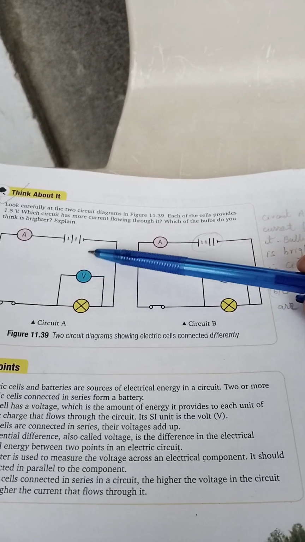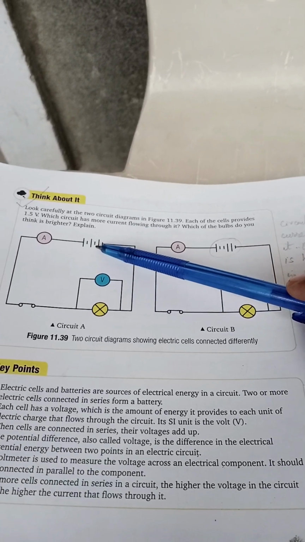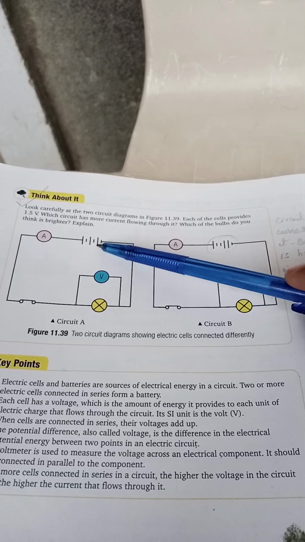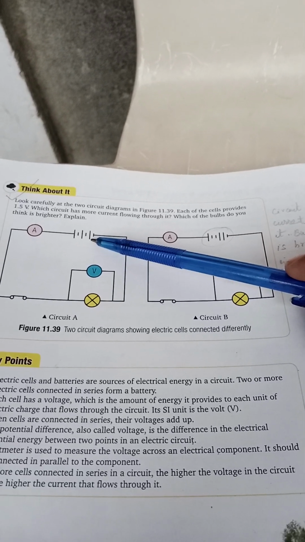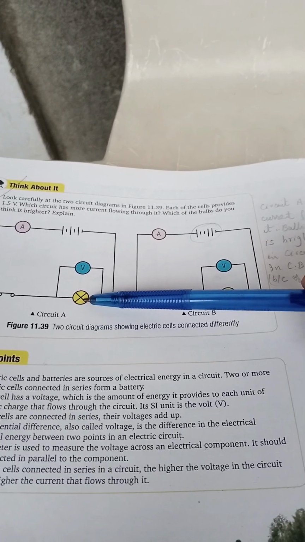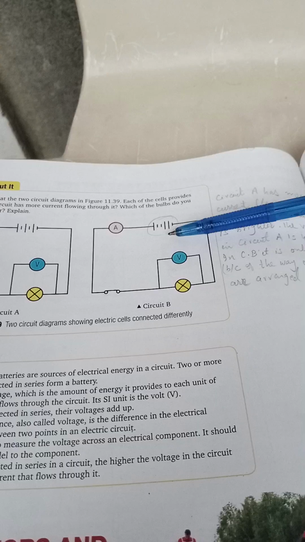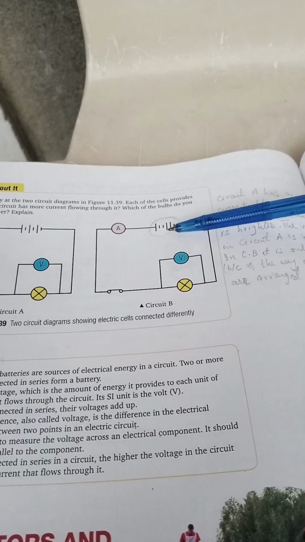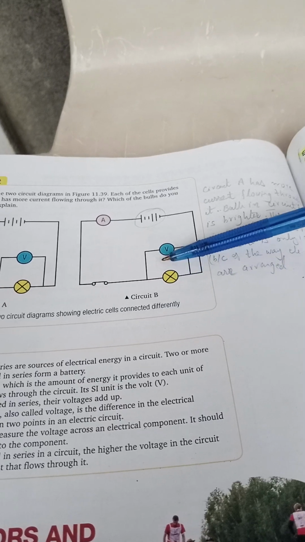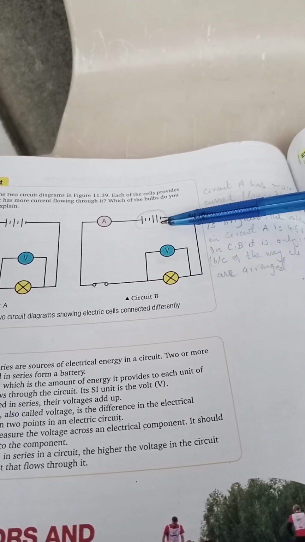In the first diagram, circuit A, this is the correct way of adding the electric cells, and it can provide more energy. The bulb will light up. In the second diagram, this is the wrong way of connecting the cells, so it can only provide 1.5 volts.